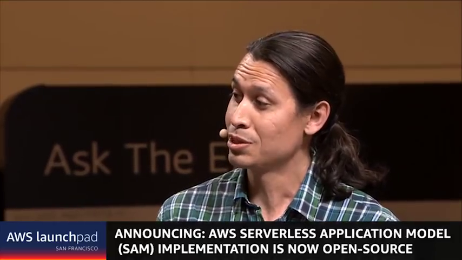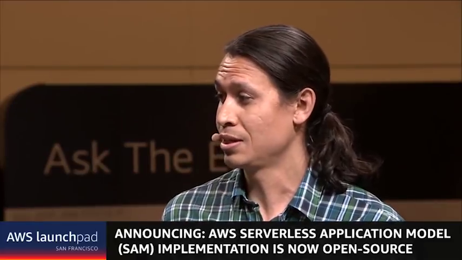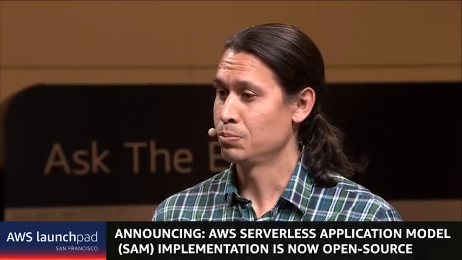A serverless application is a full application made up of these resources that you don't have to manage. AWS Lambda handles the compute side. Amazon API Gateway allows you to have REST APIs, but there's also Amazon DynamoDB and Amazon S3, services that have been around a really long time. You don't worry about host management with those services, so they all fall into that same category.